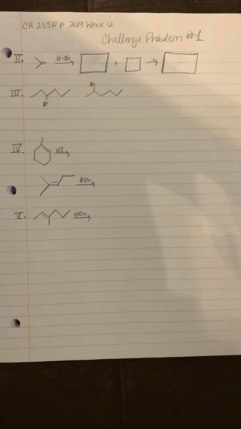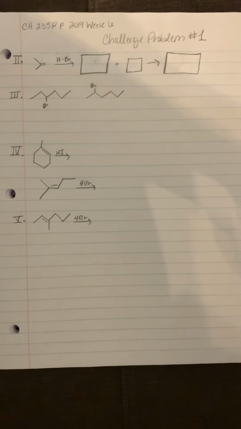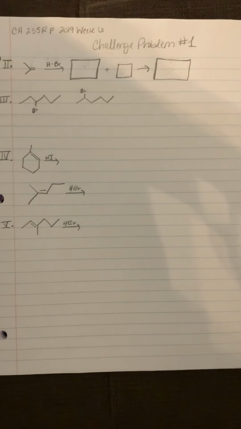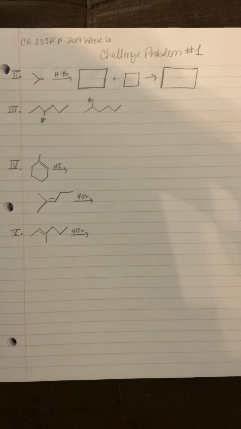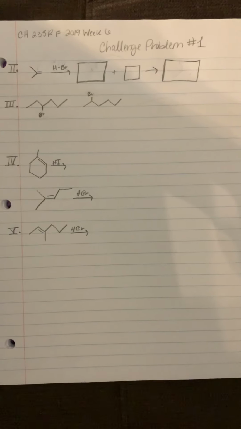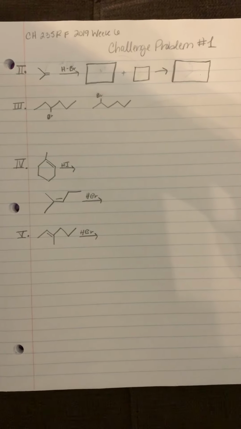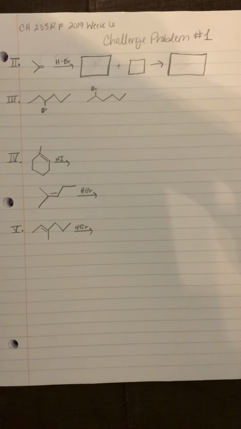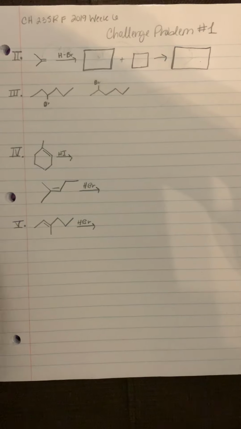Okay, so Roman numeral 1 is just a review for electrophile addition across an asymmetric carbon-carbon double bond. So I'm going to start at Roman numeral 2, and it says complete the following mechanism by adding the arrows, the cation, halide anion, and the final product. Label all nucleophiles and electrophiles in the reaction.